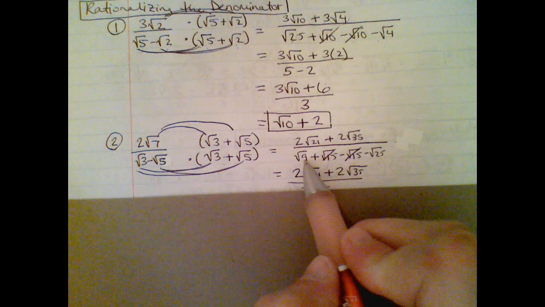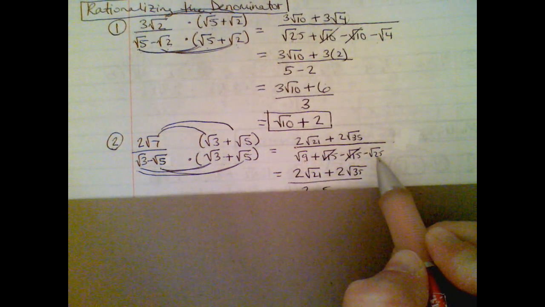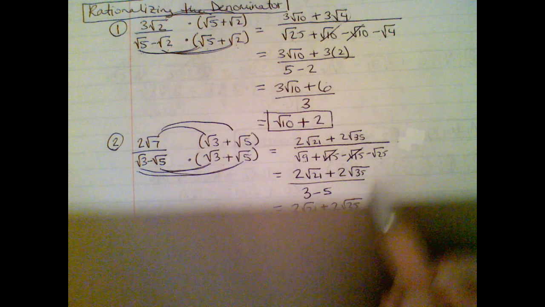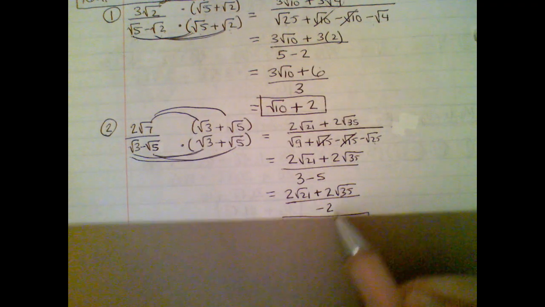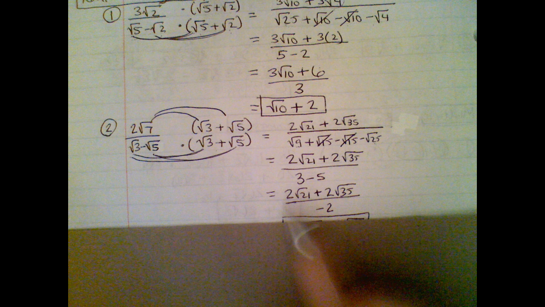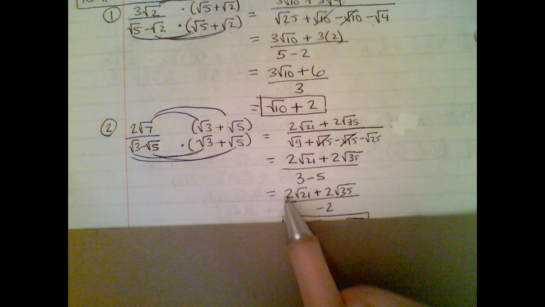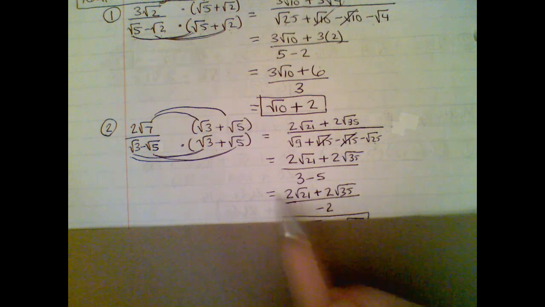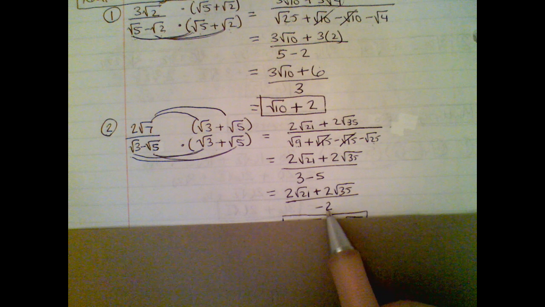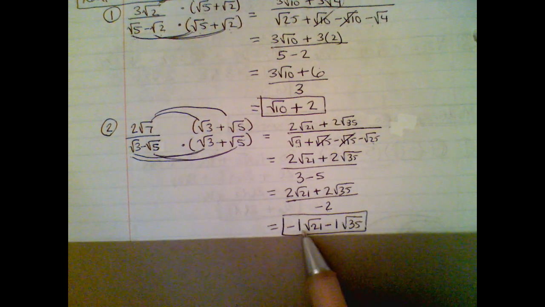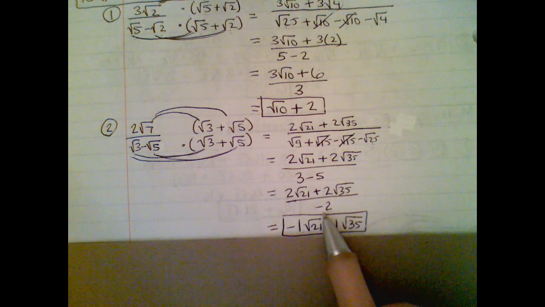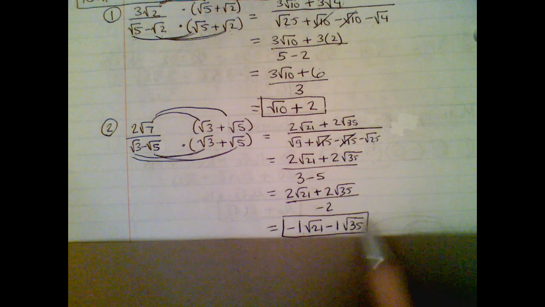Square root of 9 is 3. Square root of 25 is 5. So we have 3 minus 5, or negative 2 in the denominator. And then we can leave that as our final answer. Or notice both of these numbers divide evenly by 2. So 2 divided by negative 2 is negative 1. Square root of 21. 2 divided by negative 2 is negative 1. And then square root of 35.